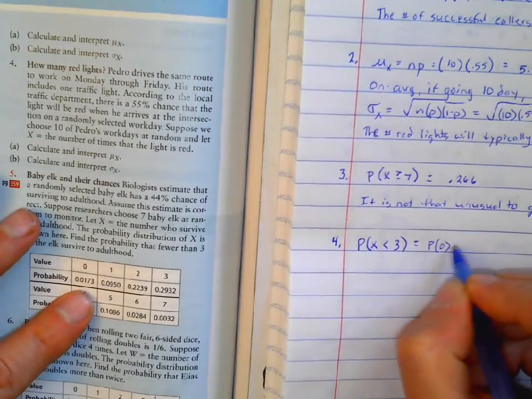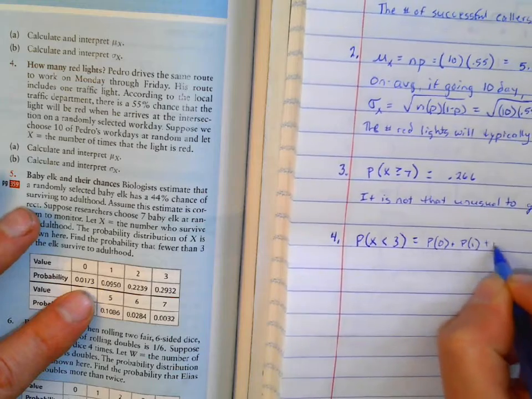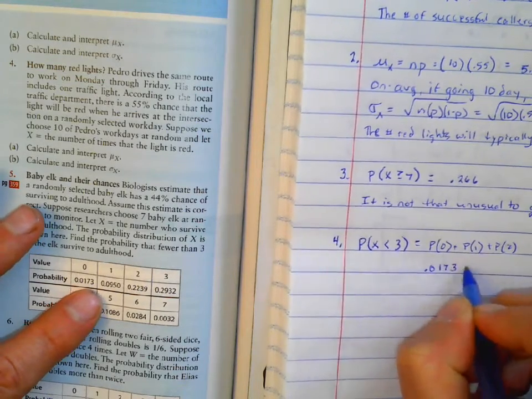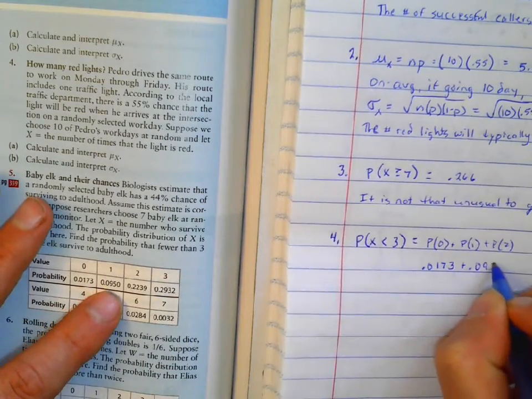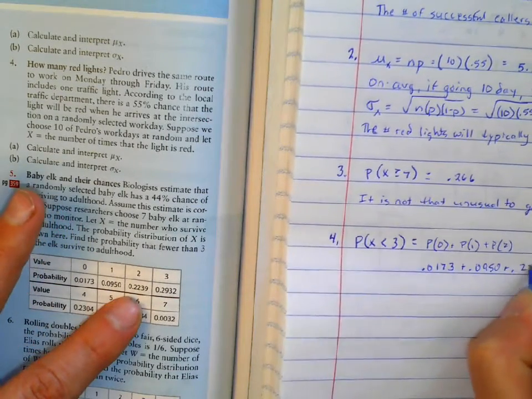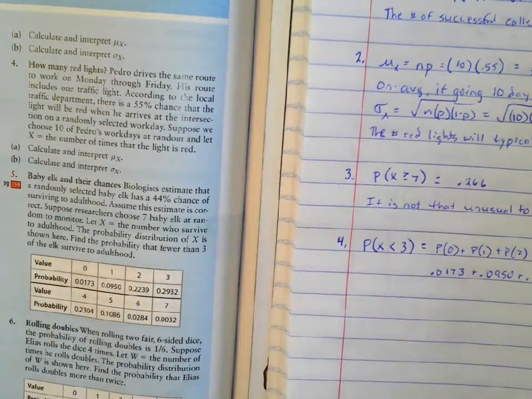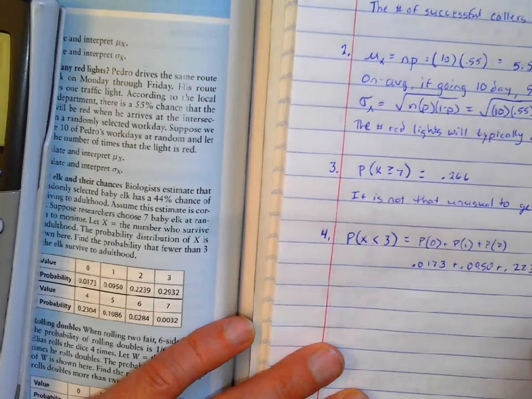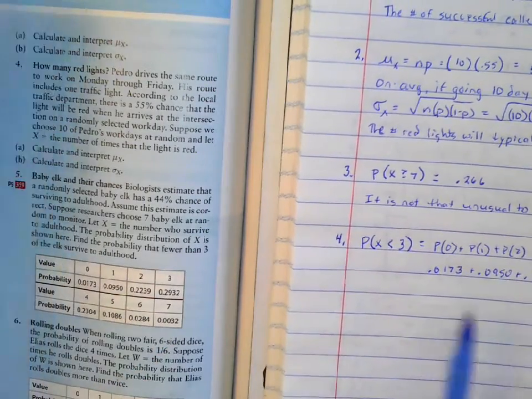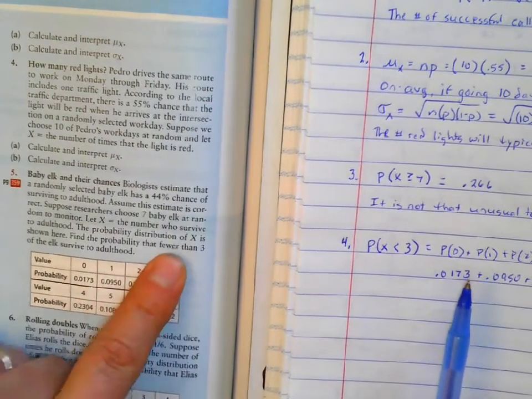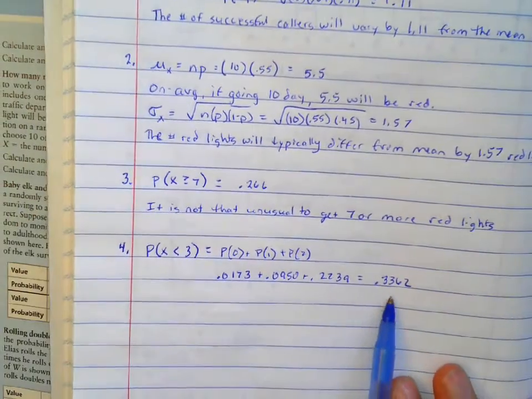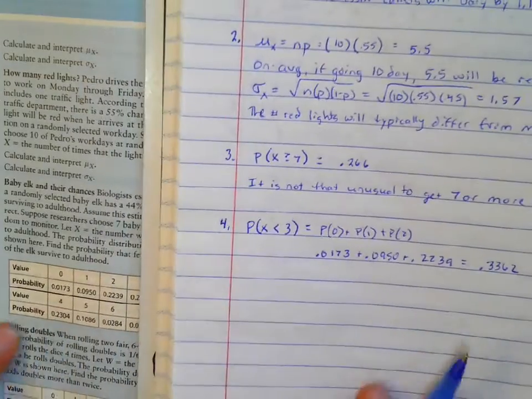So fewer than 3 would be the probability of 0 plus the probability of 1 plus the probability of 2. So if we put 0.1773 and the 1, 0.0950 plus the 2, 0.2239. Let me add that all together. Adding that all together gives me 0.3362. Okay, so there's the probability of fewer than 3. There's about a third chance, right? 33.6%, a little bit over a third of a chance that fewer than 3 of the elk babies will live.